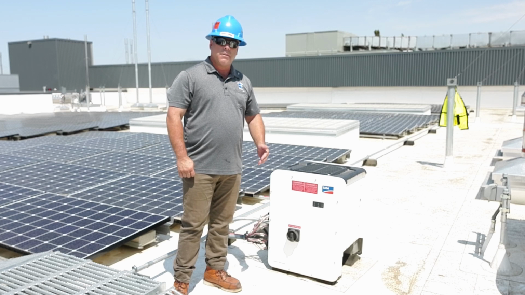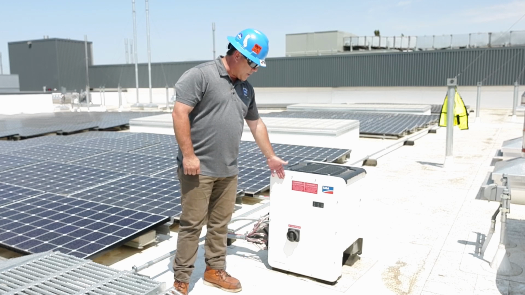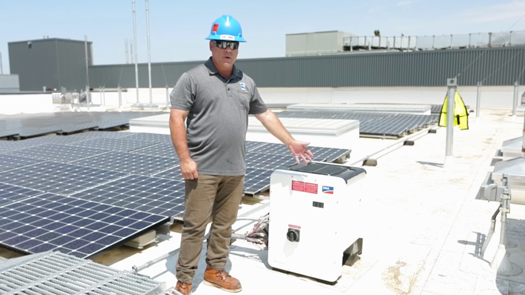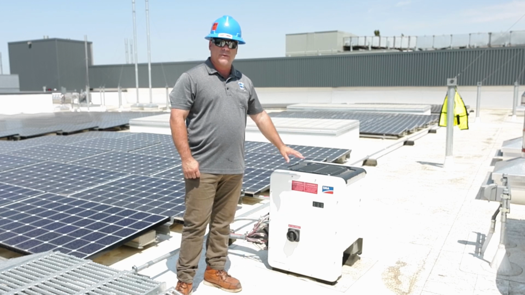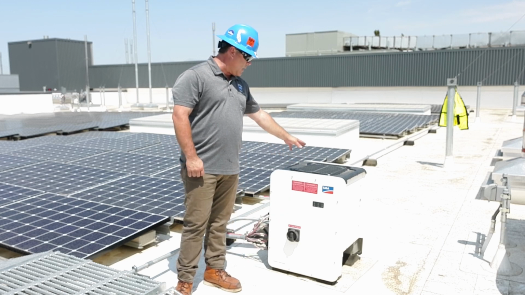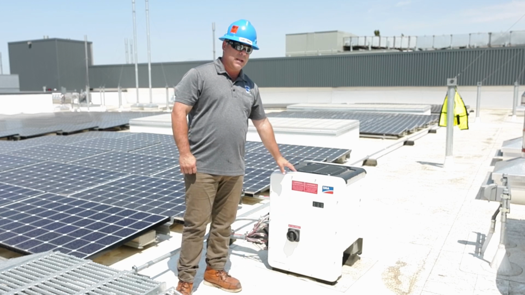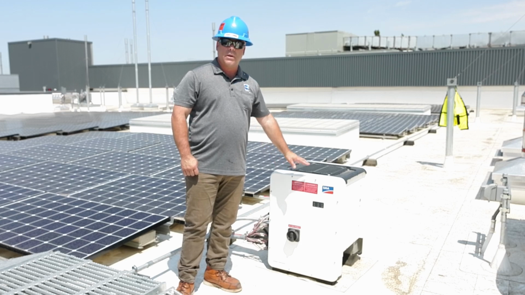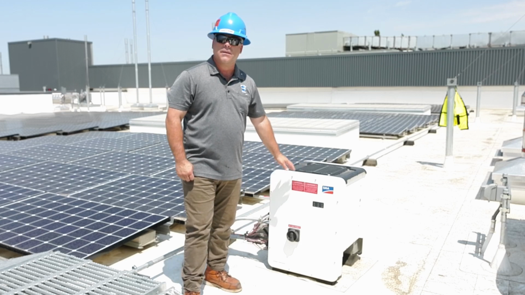Conduit is not damaged. Nothing physically has hit or damaged the inverter on the outside. All that is physical. We can see it, we can get to it, look at it. But anything part of the programming, we need to be connected with a tablet.